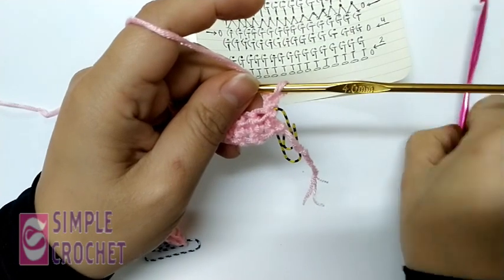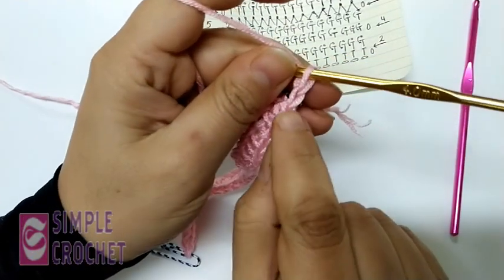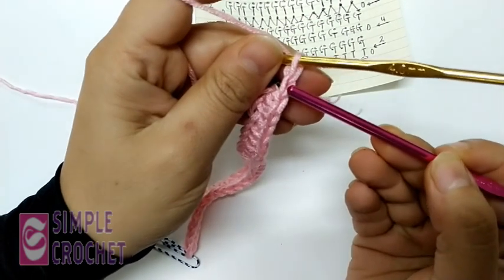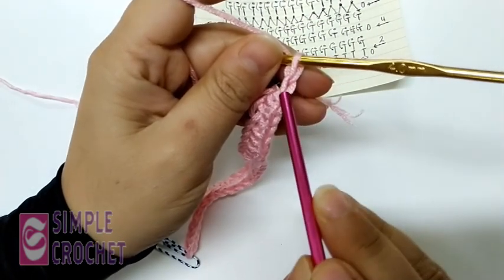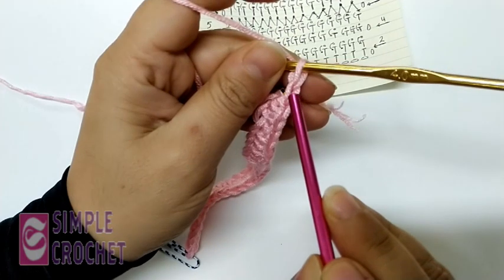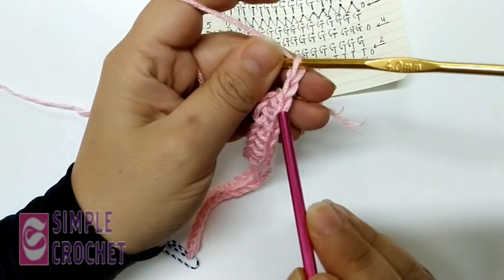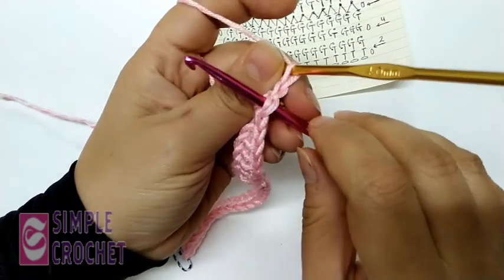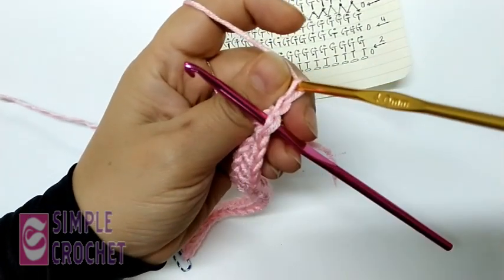I'm not going to work in this stitch here because this is the chain that I did. I'm not going to work in this chain. I'm going to work in the second stitch here, in both loops.